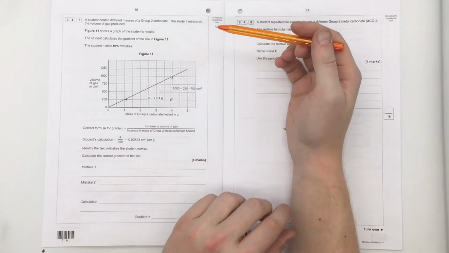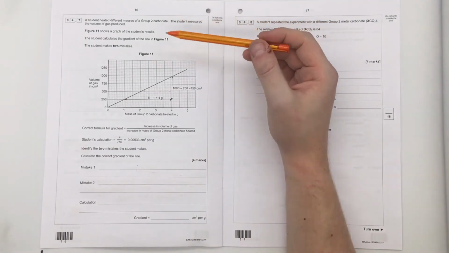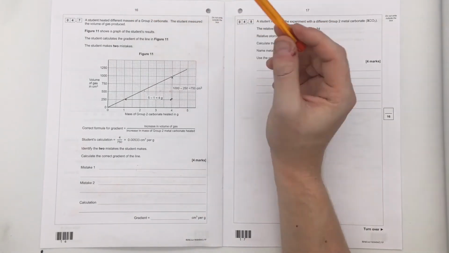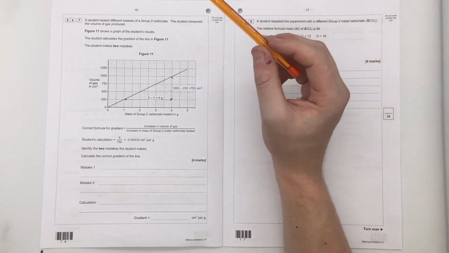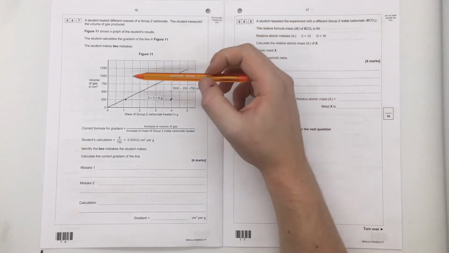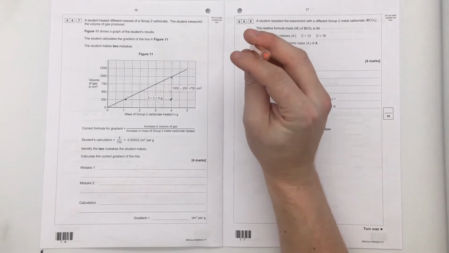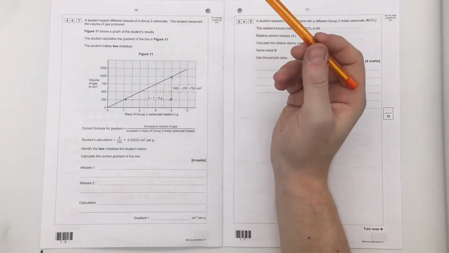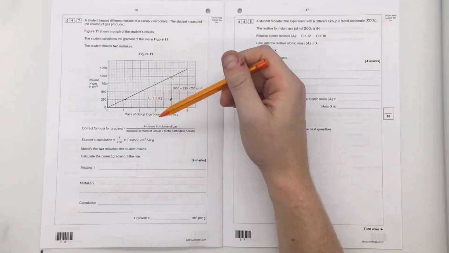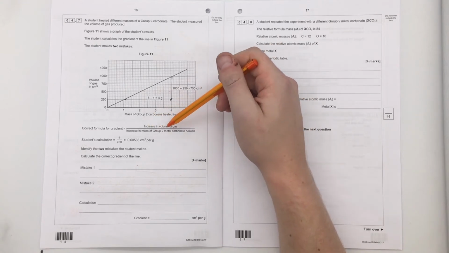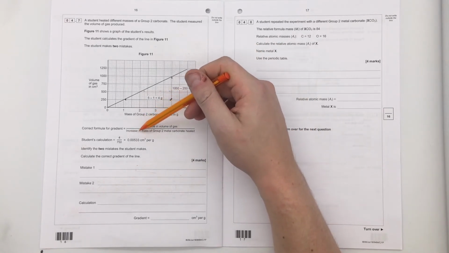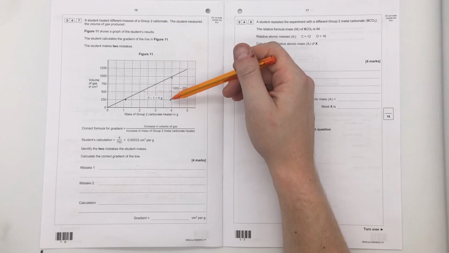So, a student heated different masses of a group 2 carbonate. The student measured the volume of gas produced. Figure 11 shows a graph of the student's results. The student calculates the gradient of the line in figure 11. The student made 2 mistakes. Okay. So, the correct formula for the gradient is the increase in the volume of gas divided by the increase in the mass of group 2 metal carbonate used.